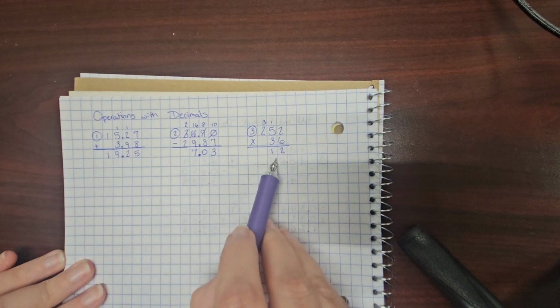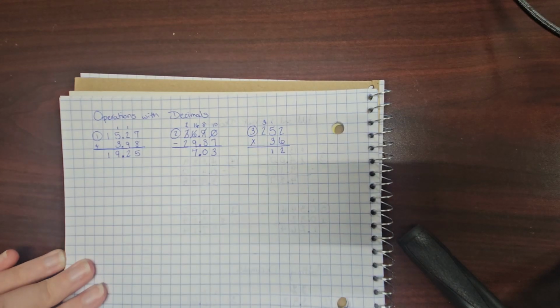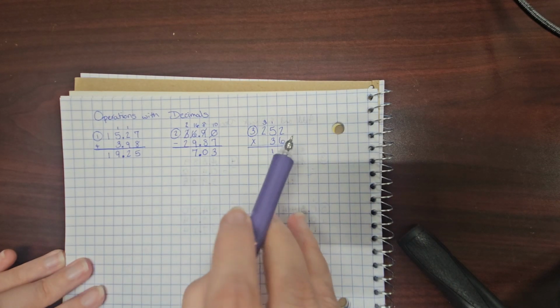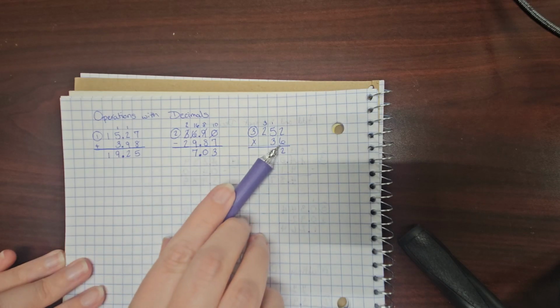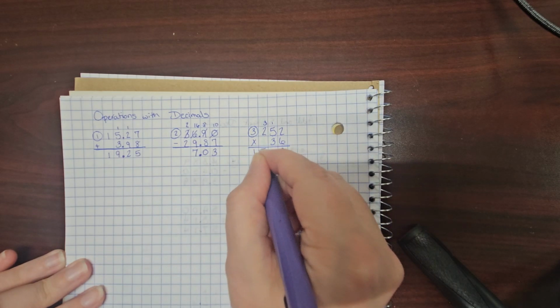Make sure that when you're doing these, the last number is the one that goes down and the number in front goes up. I'm seeing people get them switched, is why I bring that up. 6 times 2 is 12, plus 3 more makes 15.